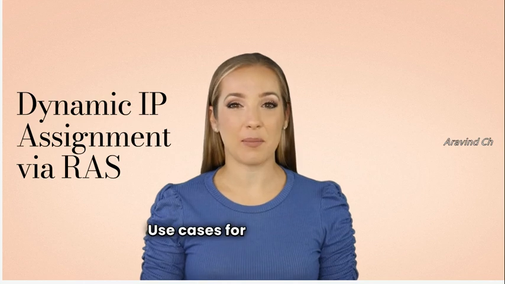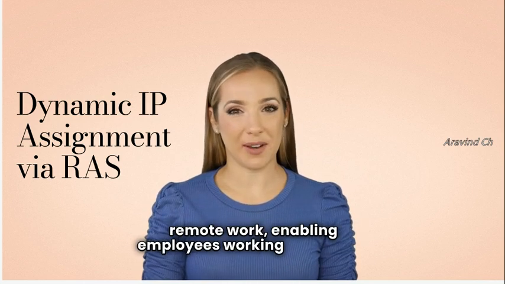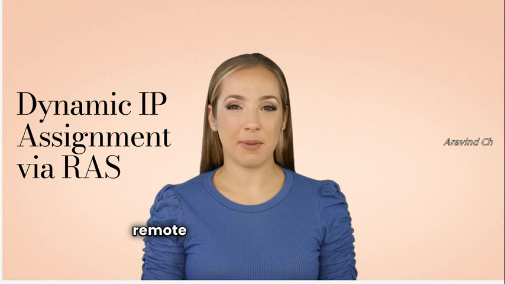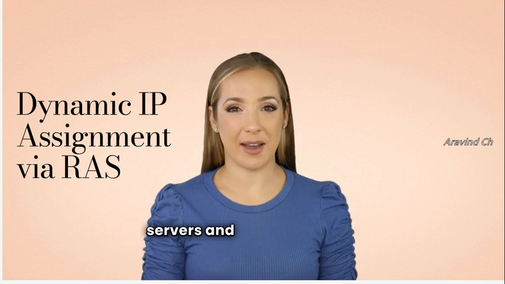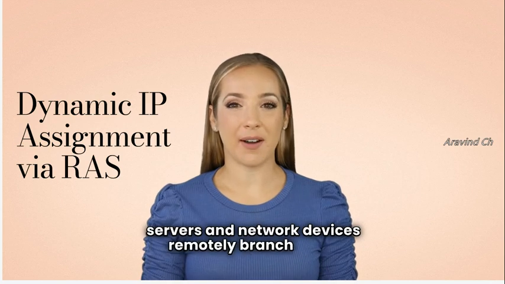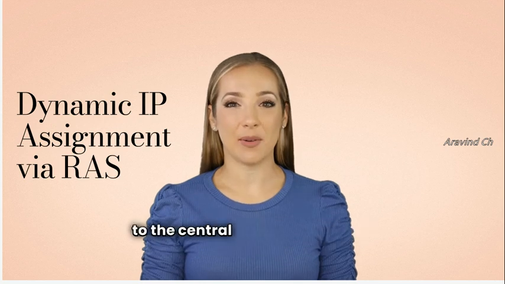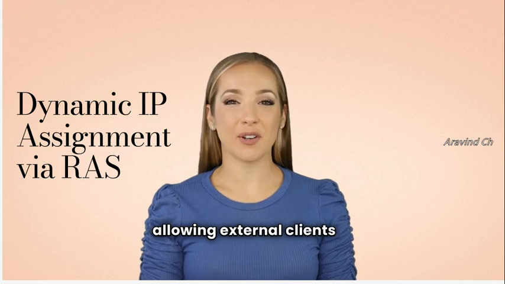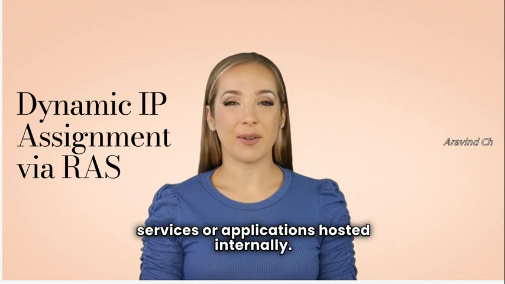Use cases for Remote Access Server include remote work, enabling employees working from home or traveling to access internal systems securely. Remote administration, allowing IT administrators to manage servers and network devices remotely. Branch office connectivity, allowing remote offices to securely connect to the central network. And client access, allowing external clients or contractors to access services or applications hosted internally.